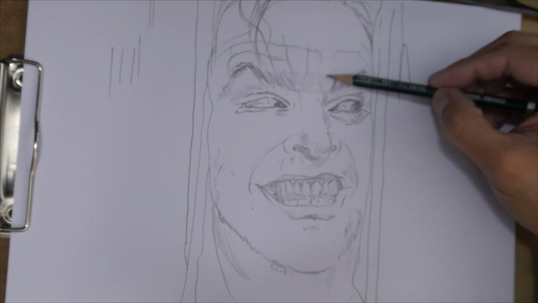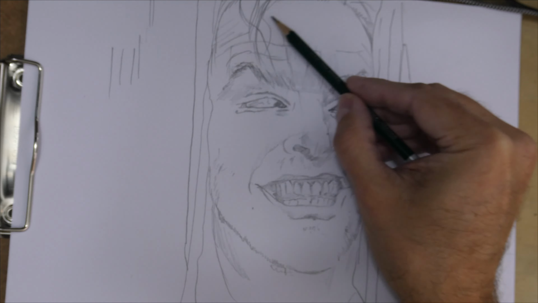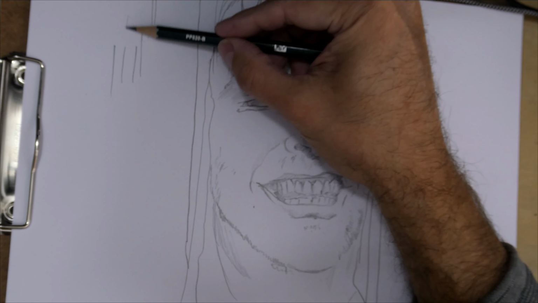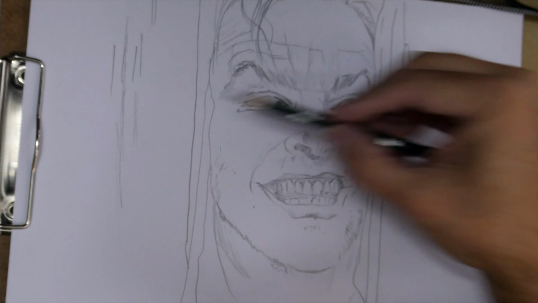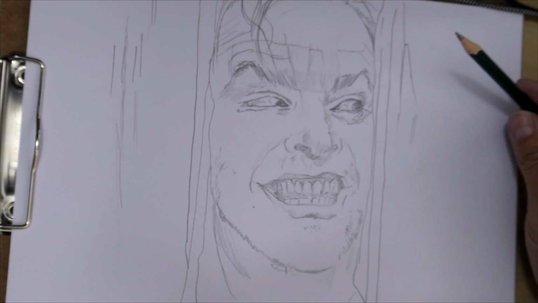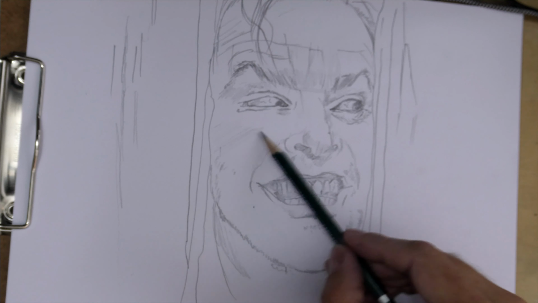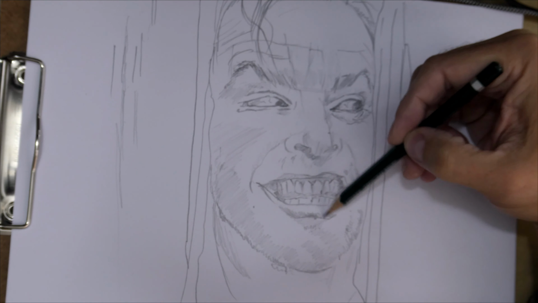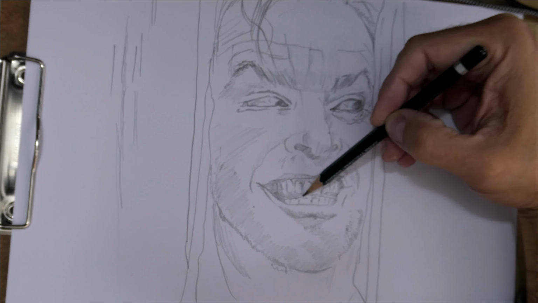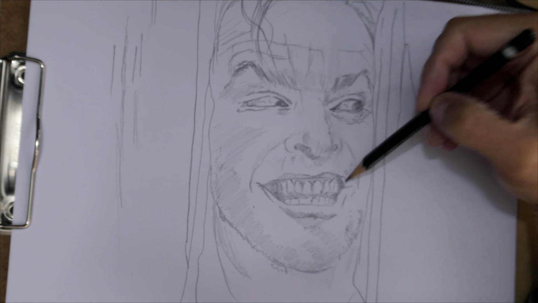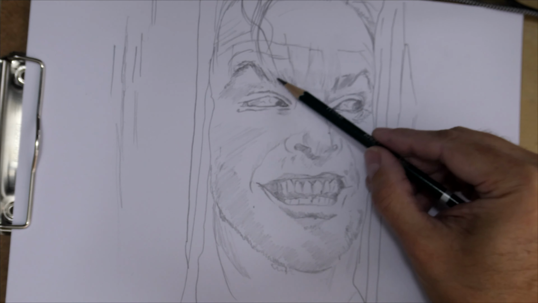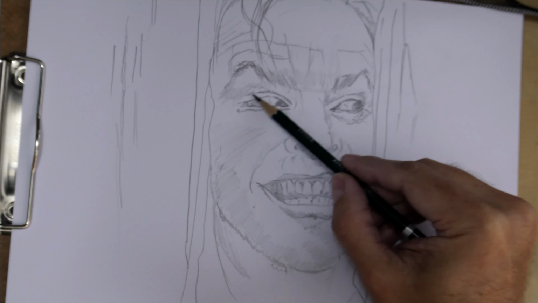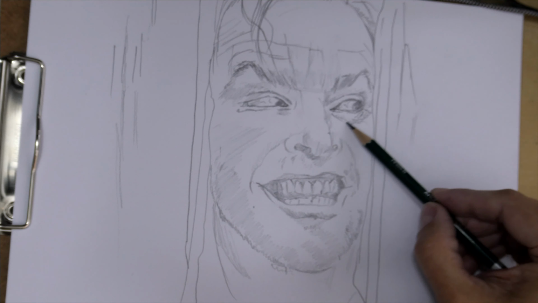To achieve better shadows and values with just one pencil, like in this place, you may cross your pencil strokes to achieve darker tones with the same pencil, or you can use more than one pencil, as I'll use very soon, as you will see.